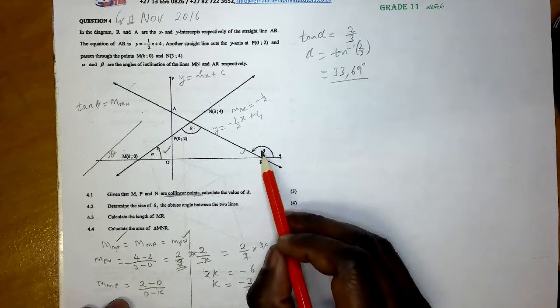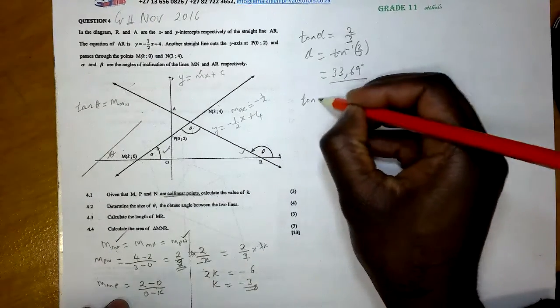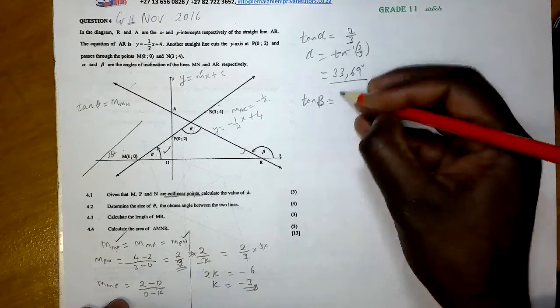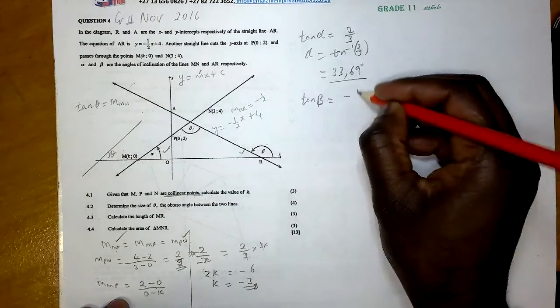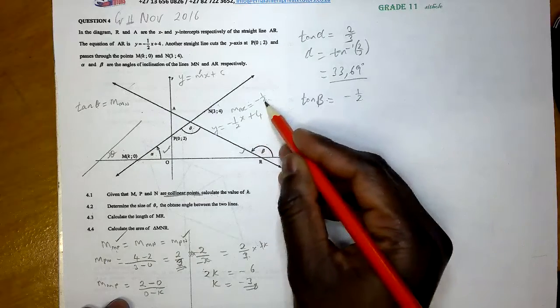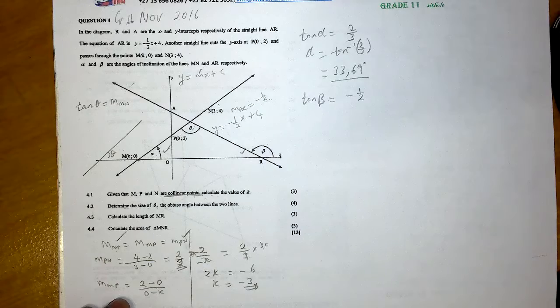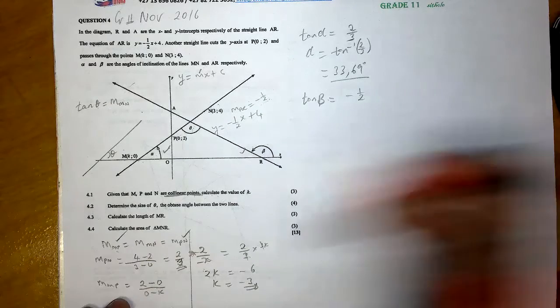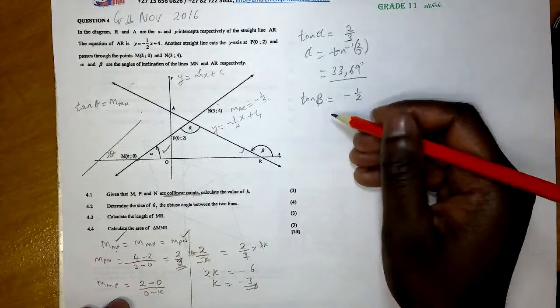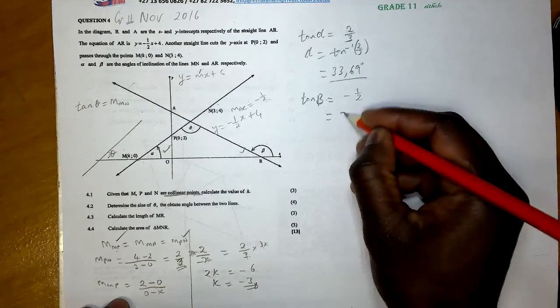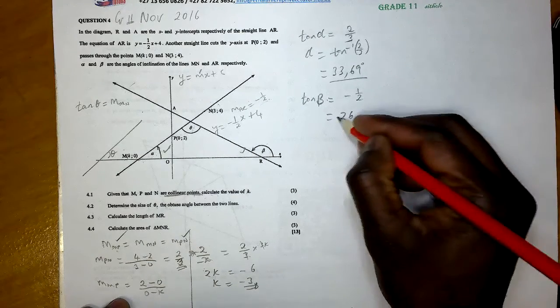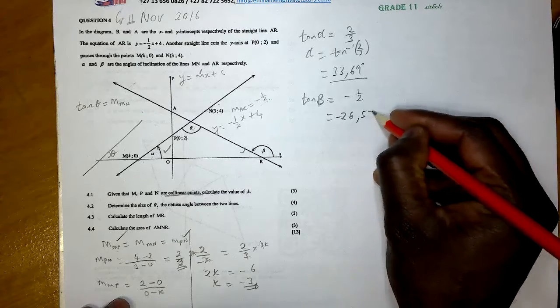Now how do we get beta? We're going to say again tan beta is equal to negative half, because that's our gradient here, remember, negative half. Arctan of negative 1 over 2 gives us negative 26.57 degrees.